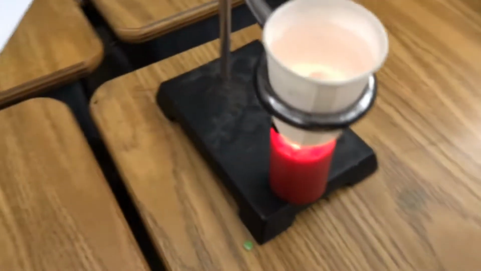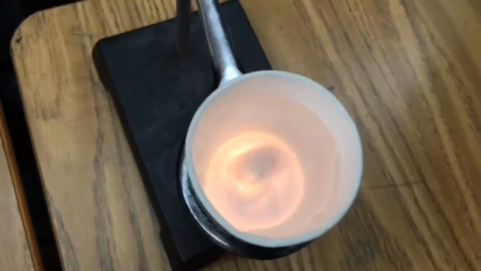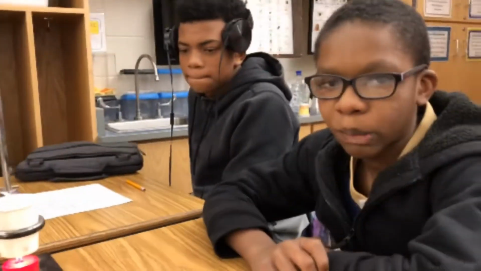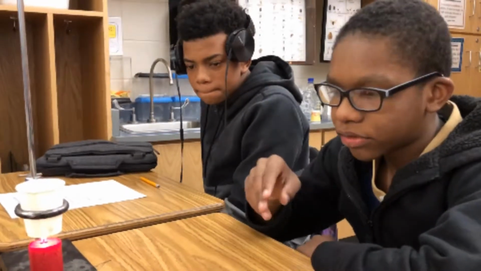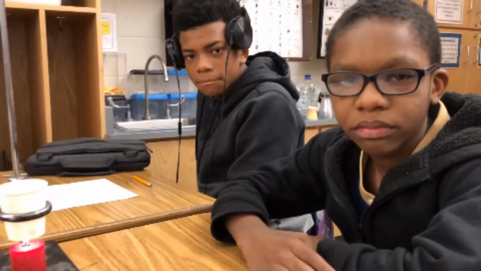So let's look through the top of it. You can definitely see the fire through the top of the cup. Doesn't appear to be burning. So, guys, why isn't the cup burning? Because the heat transfers into the water. The heat moves to the water.